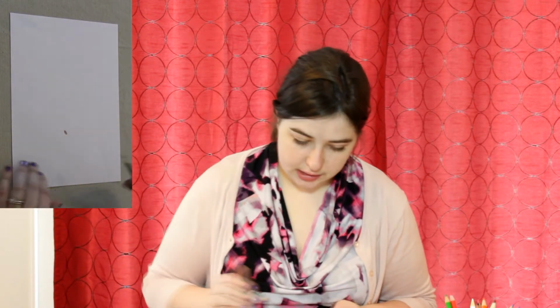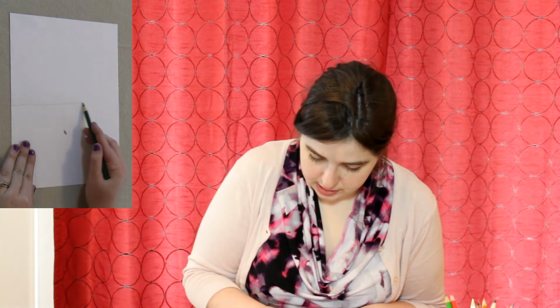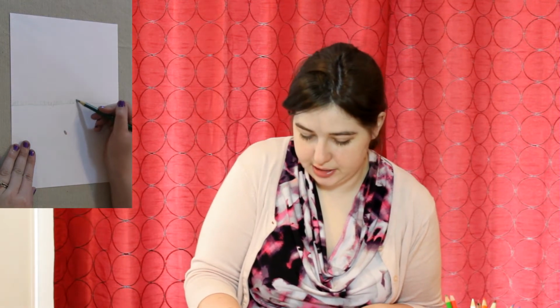And the next thing we need to draw is the line where the ground is going to be. So I am going to draw it about halfway up the page so there's space to show where the plant grows downward and where it grows upward. And we'll talk about that in just a moment. But first, let's draw that line. Drawing it green to show lots of grass. You don't have to add the grass, but it's pretty.